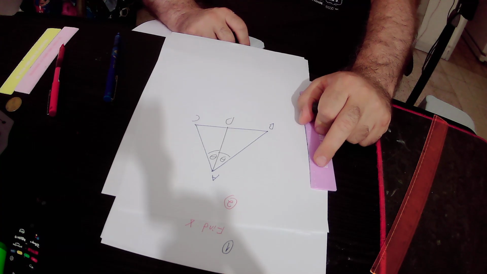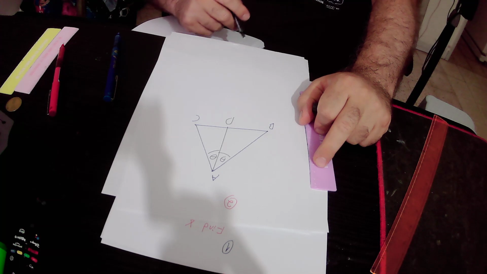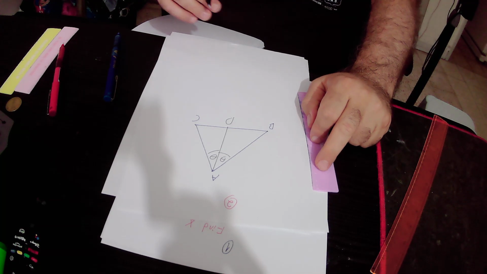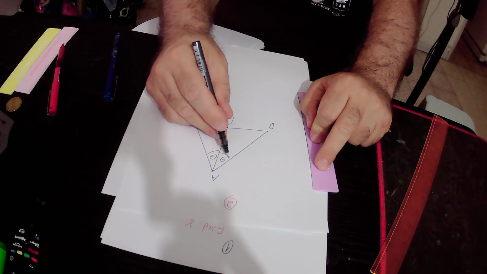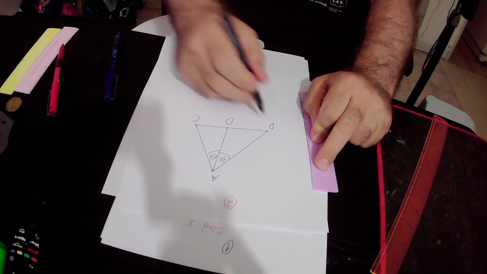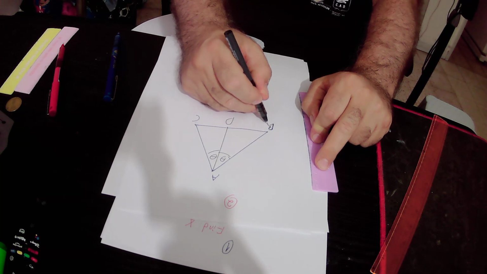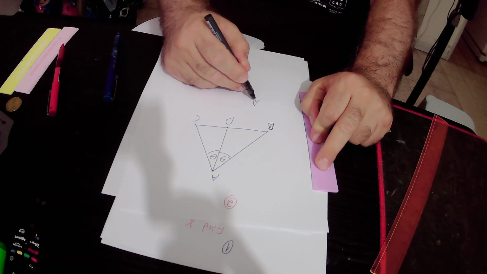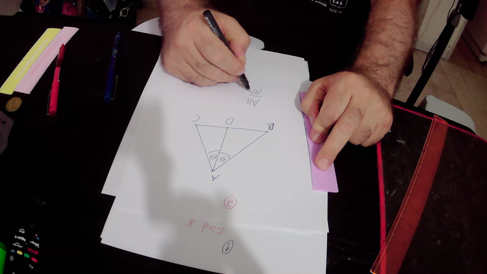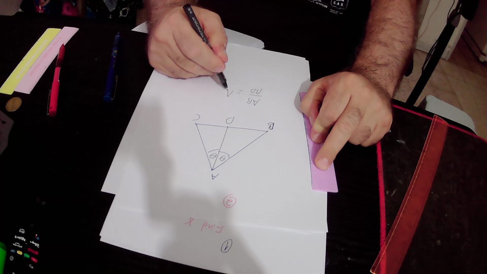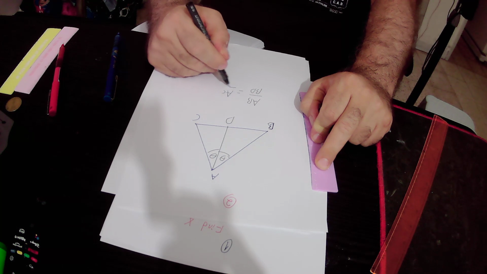Then the following relationship exists between the sides of triangle ABC. Actually, AB over BD equals AC over CD.